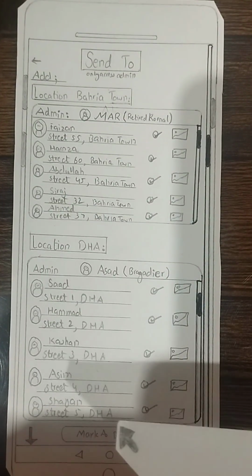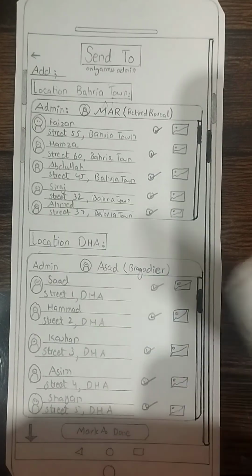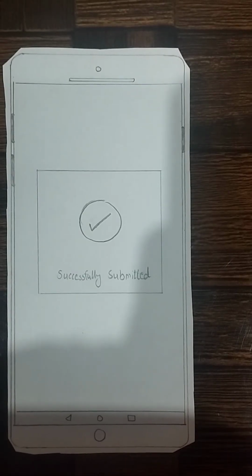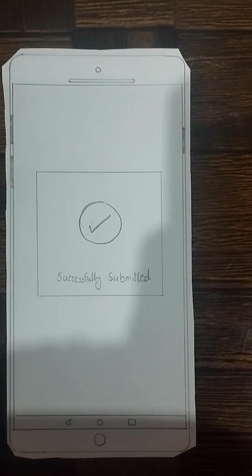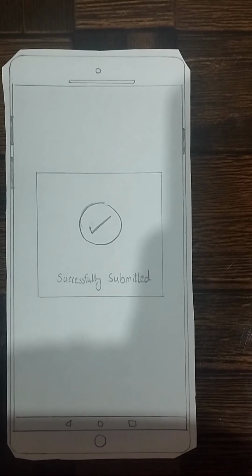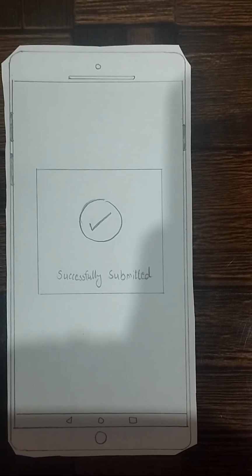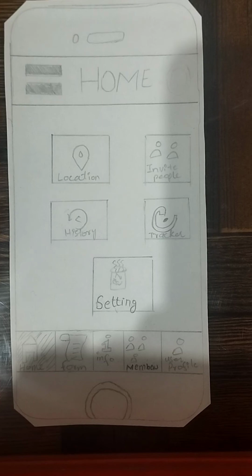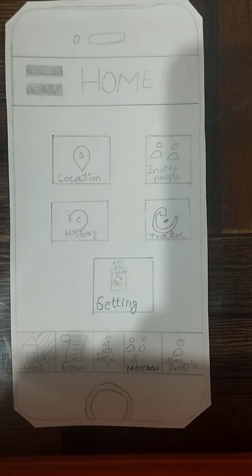The admin presses the button of mark as done. After pressing mark as done, they can see a successfully submitted message for the location which they sent to the management system. So we can come back to the home page.